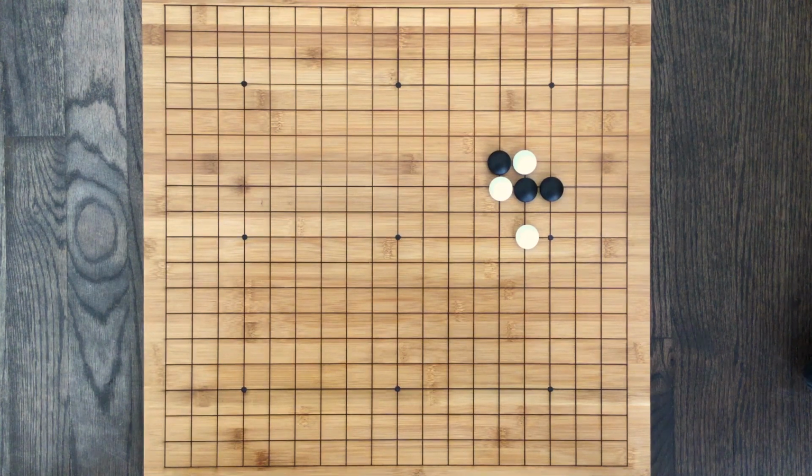So when you're attacking, be cautious. If you cannot kill the group, then don't go all in for it. Try to gain something else. Try to gain some extra territory while attacking, or try to gain a wall or influence while you're attacking.